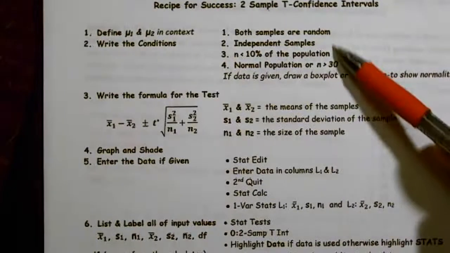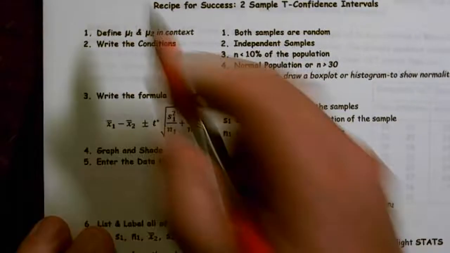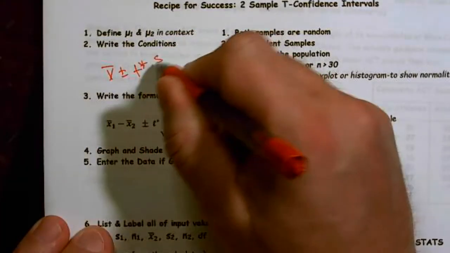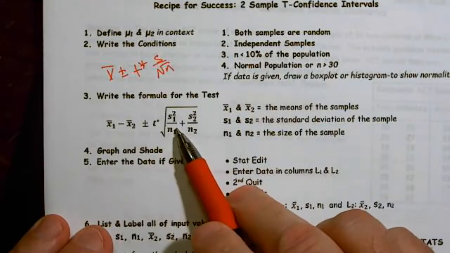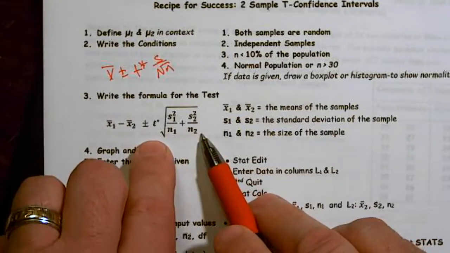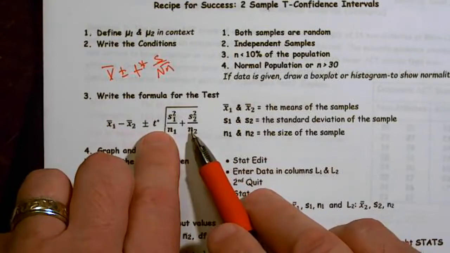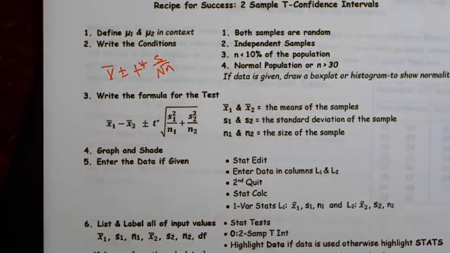We still have to define our parameters in context. We still have to write our conditions. Our conditions are the same as on the other page. Our basic T formula was X bar plus or minus T star S divided by the square root of N. Here, we have two standard deviations, and it's just like I discussed in the other part of this video: we have to square them and convert them to variances first. We don't worry about the means because the means are assumed to be 0. All right, so here we go.